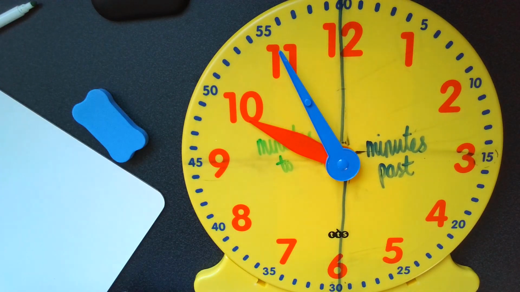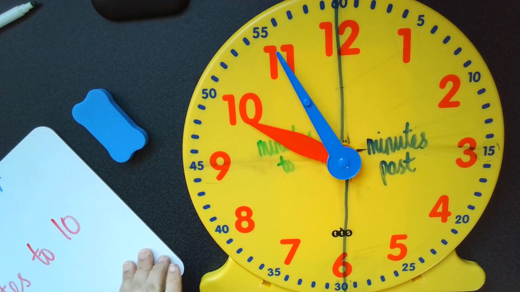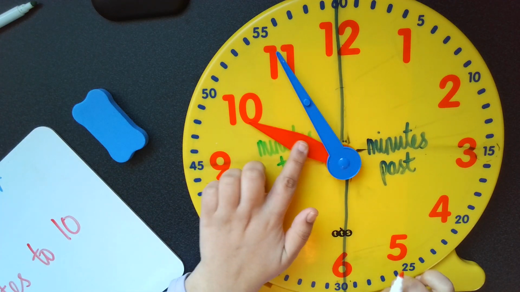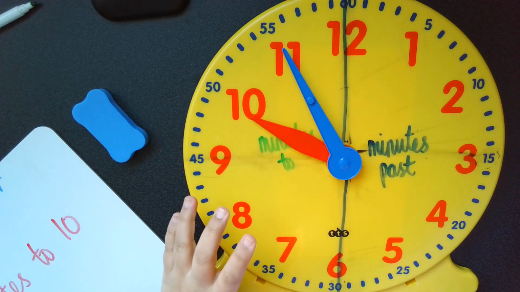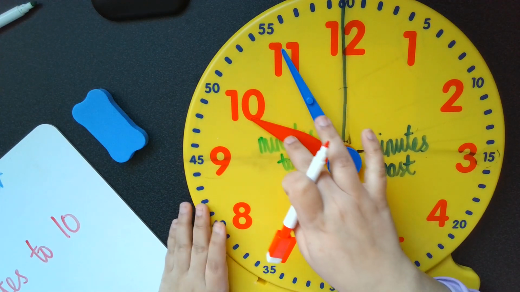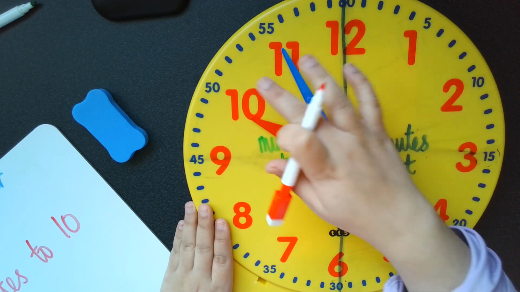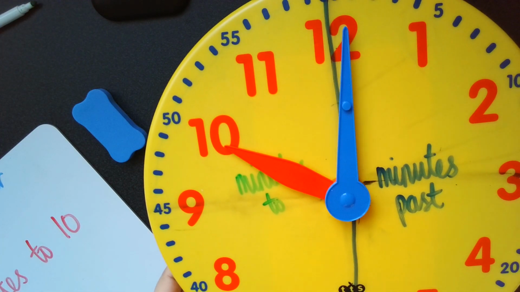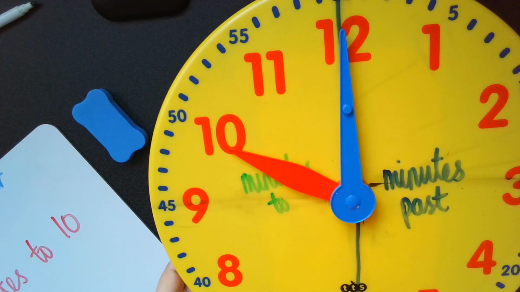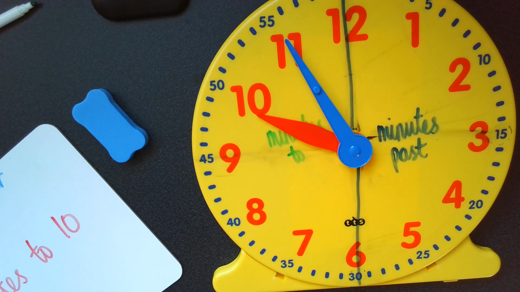The time is 5 minutes to 10. Sorry, I skipped over that bit, but my hour hand, I can see the next number it's going to go to, the next hour it's going to go to is 10. 5 minutes are left until 10 o'clock. Let's just check. 0, 5. Yes. In 5 minutes time, it will be 10 o'clock. The time is 5 minutes to 10.